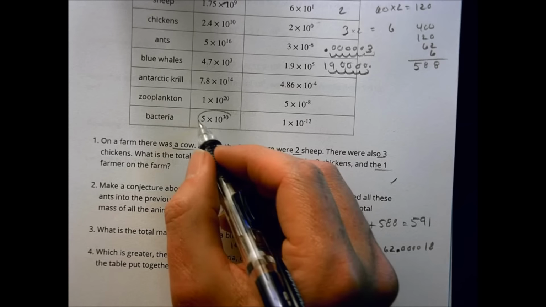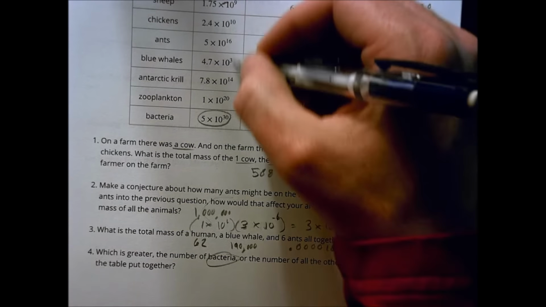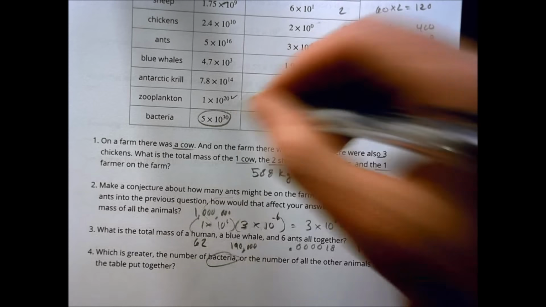This is 10 to the 30th power. So we're going to go with the bacteria being the largest one. There's no reason to even add all those things up because why? Nothing even gets close to 30. That's 20, but that's the 30th power.